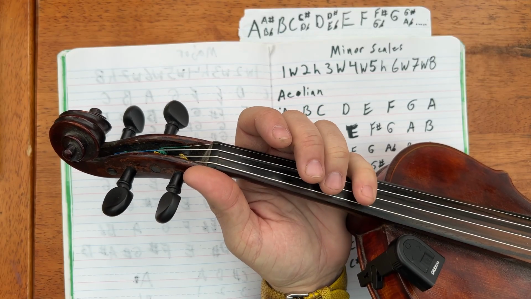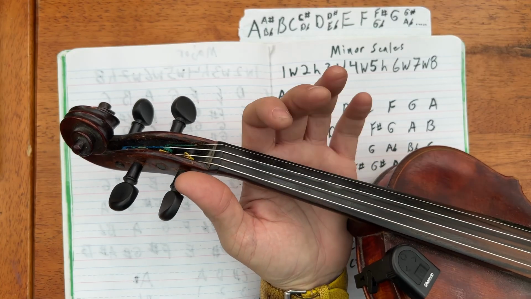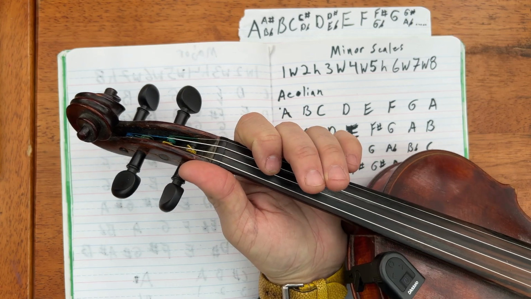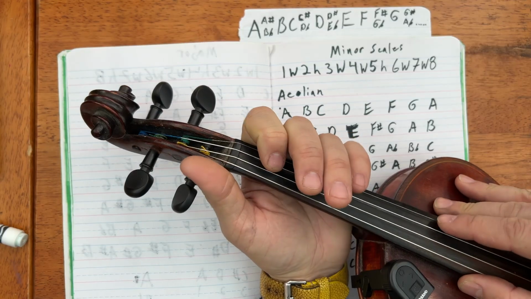And that takes us up to our next string, so instead of playing it here on the G string, we can just jump up to D, our D string, and continue on.